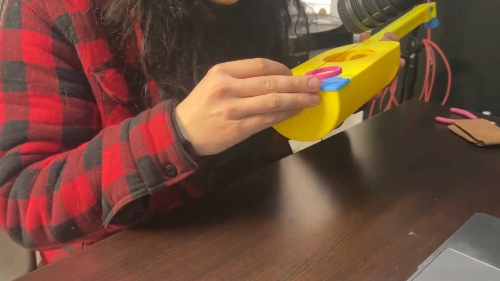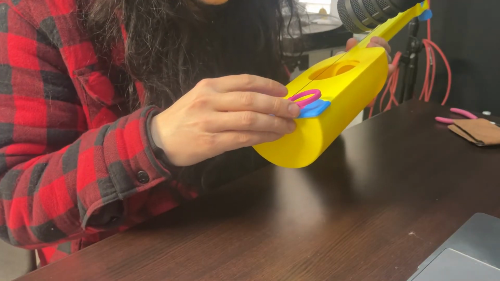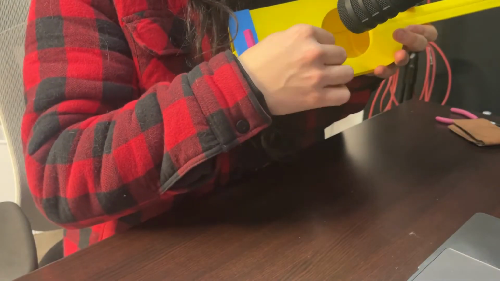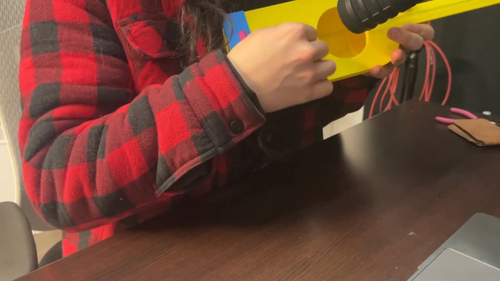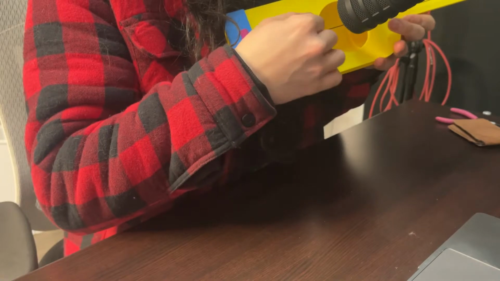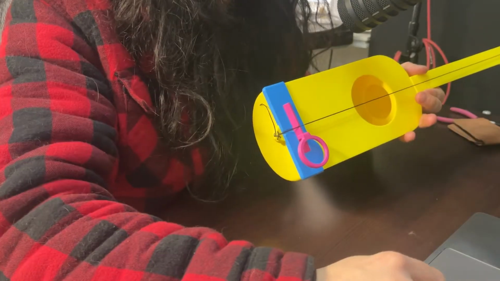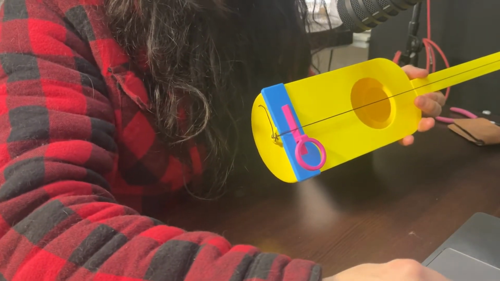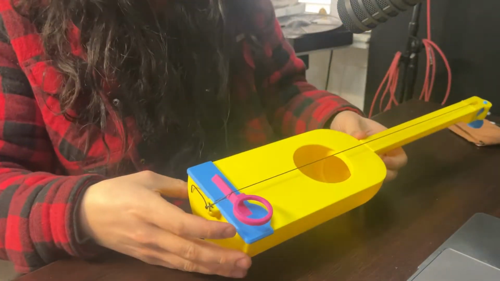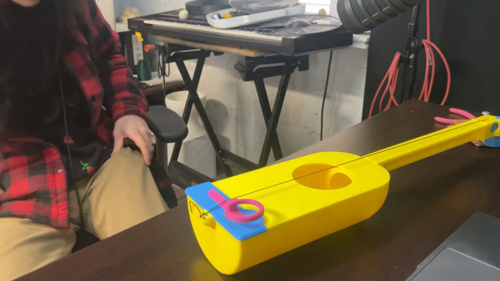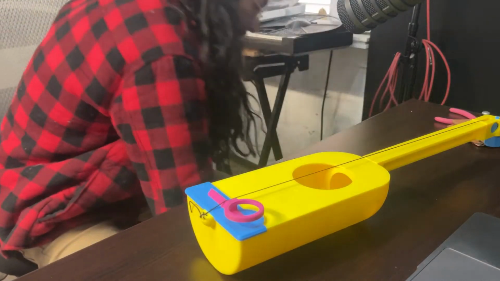We are getting failure. I like the way this sounds. I like the tone. But it's failing. It's failing. Where's my pick? Where's my pick? There it is.